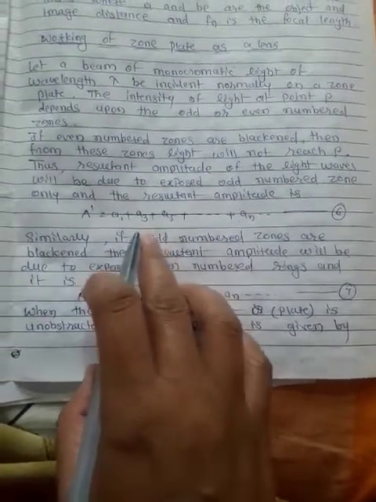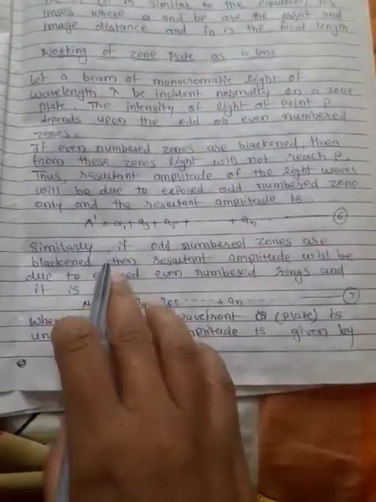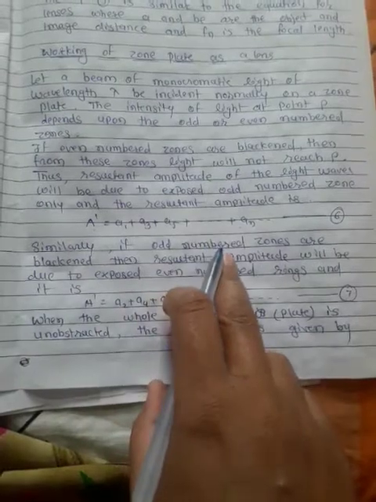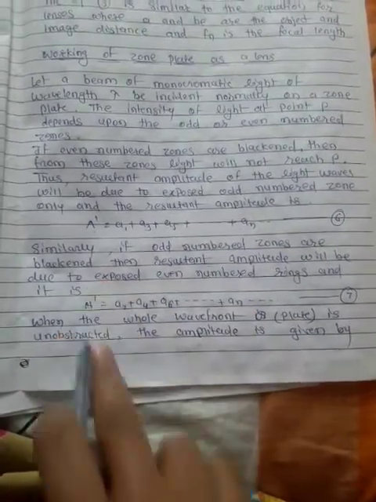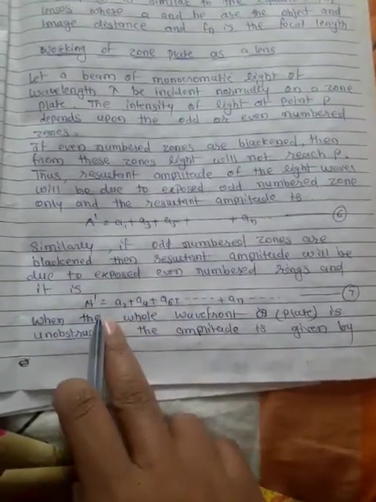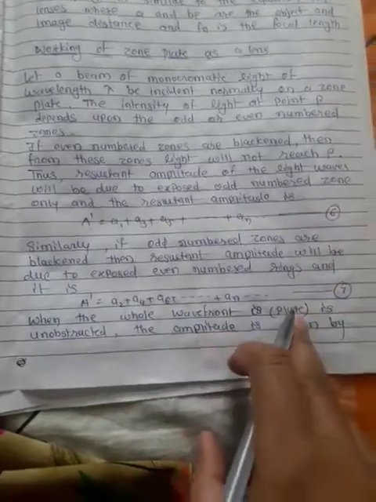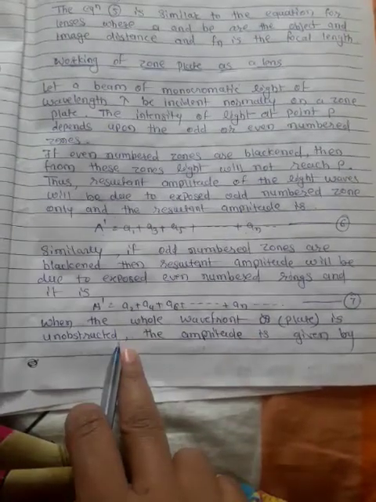Only the light passing from the even number of zones gets through. Therefore, when the odd number of zones are blacked out, the resultant amplitude will become a2 plus a4 plus a6 and so on.